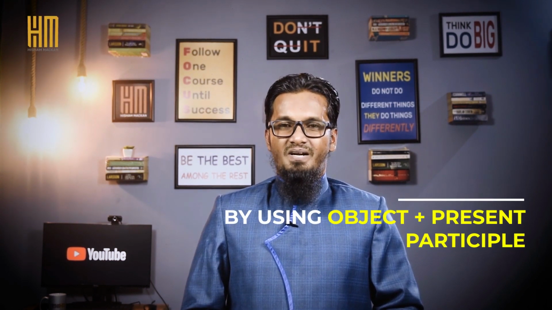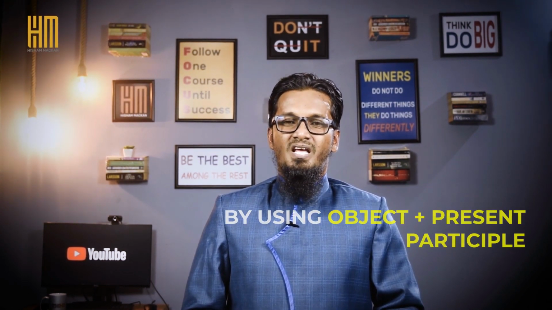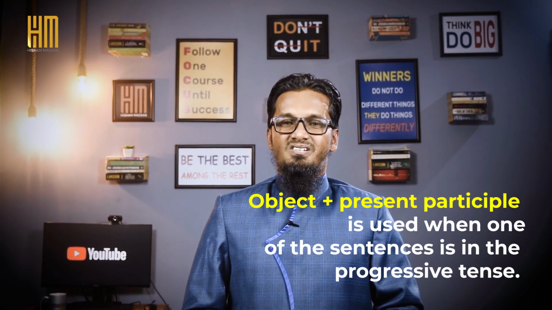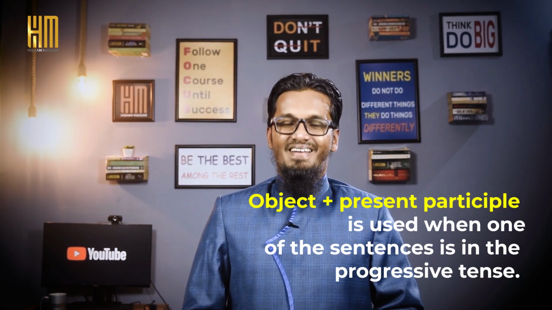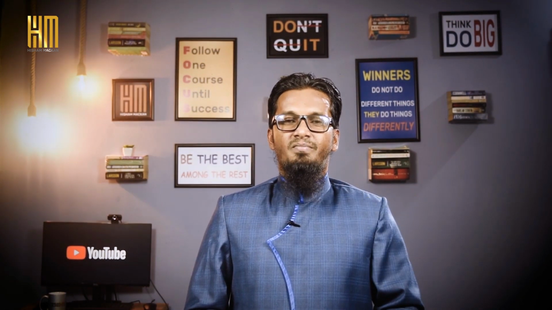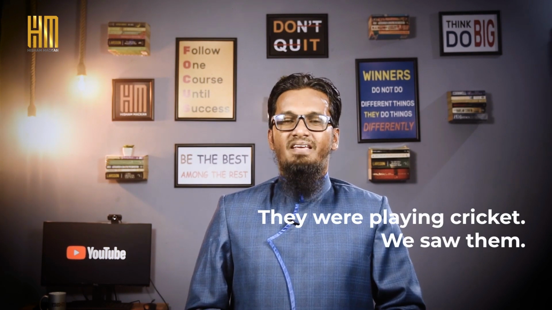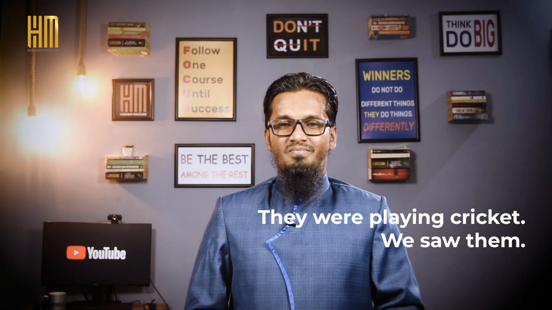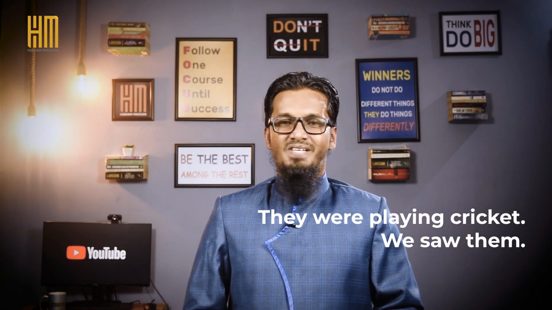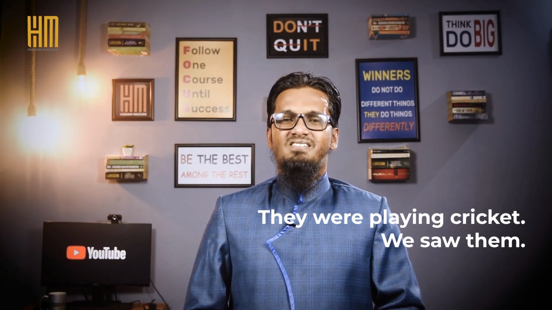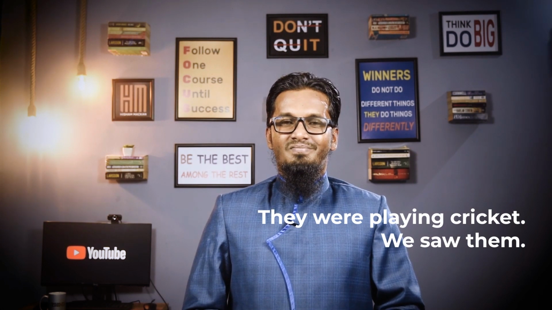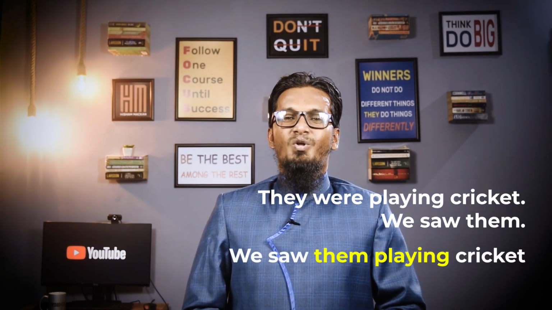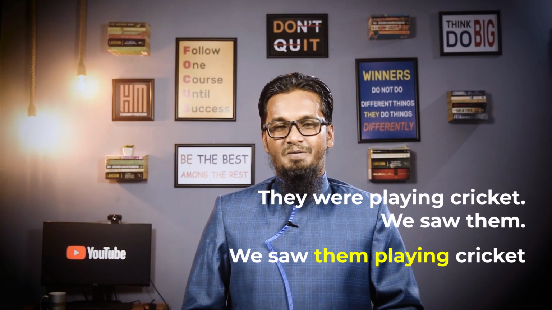Object plus present participle is used when one action is in progressive tense. Examples: they were playing cricket. We saw them. When we combine these two sentences, we will get the answer like this. We saw them playing cricket.